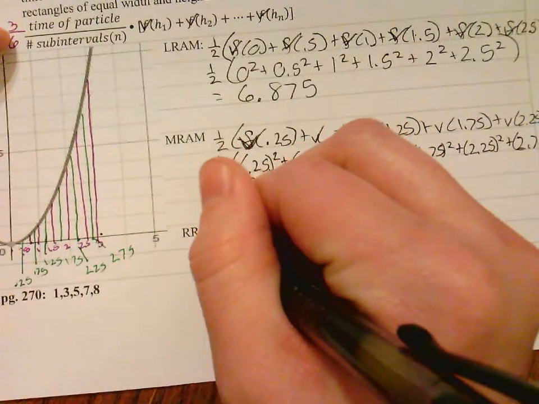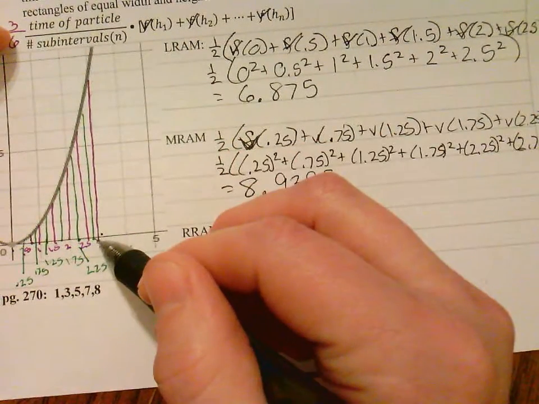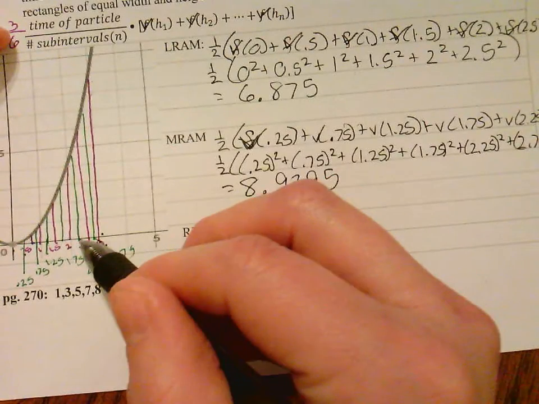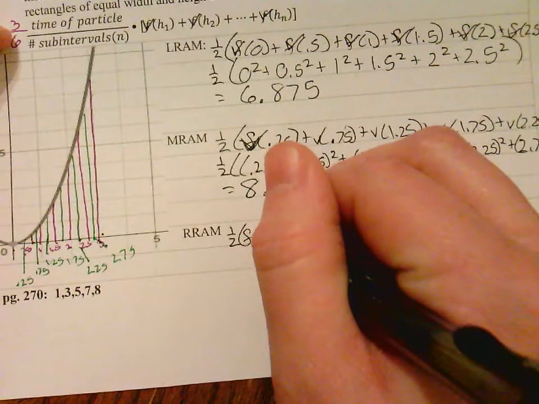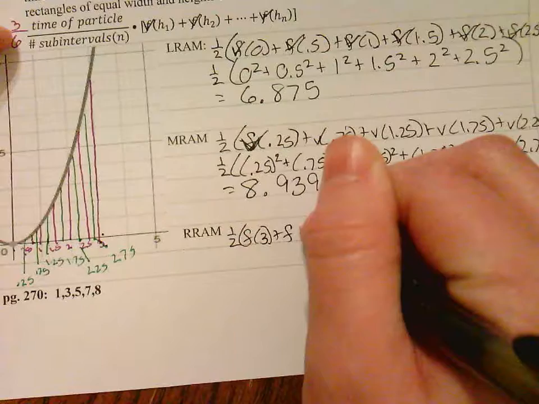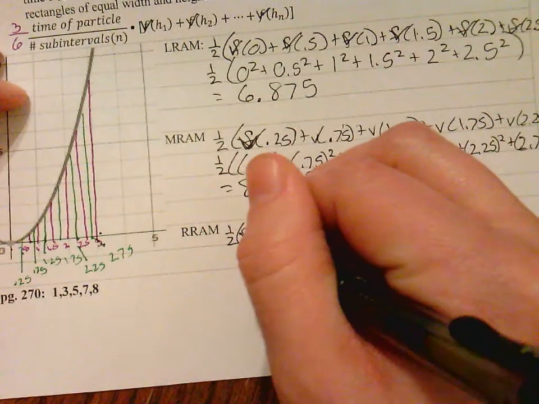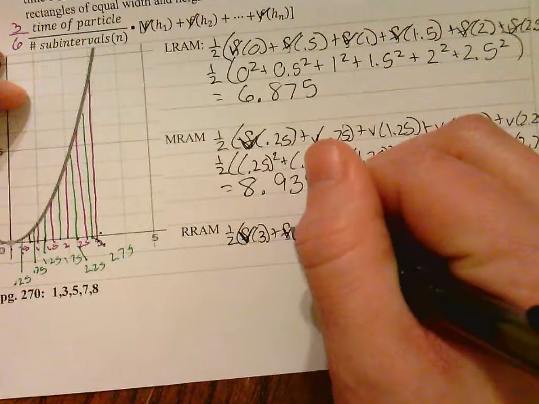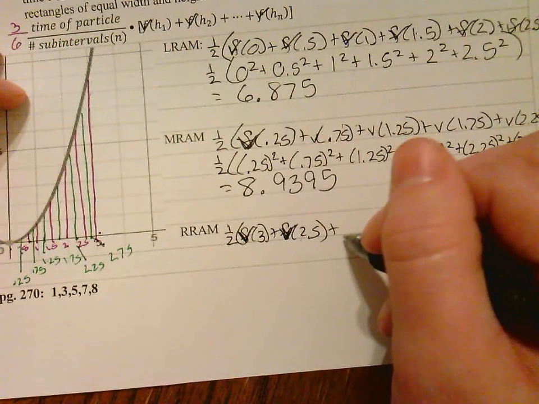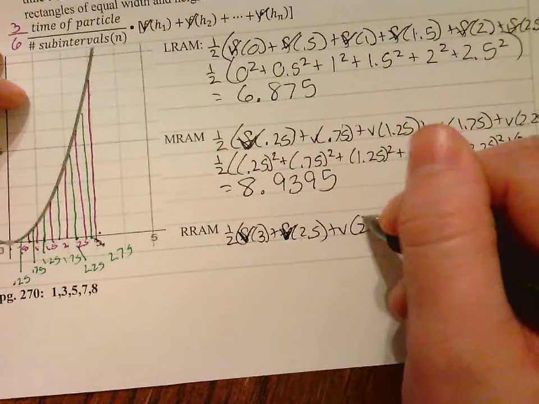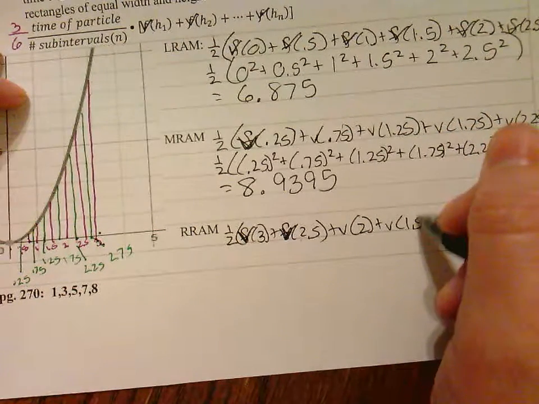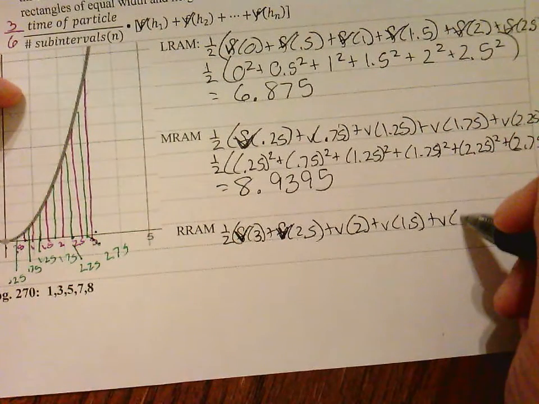So you got f of 3, f of 2.5, f of 2, v, sorry, I keep using, there we go, plus v of 2, plus v of 1.5, plus v of 1, plus v of 0.5.